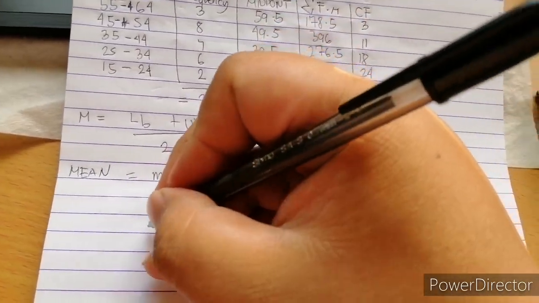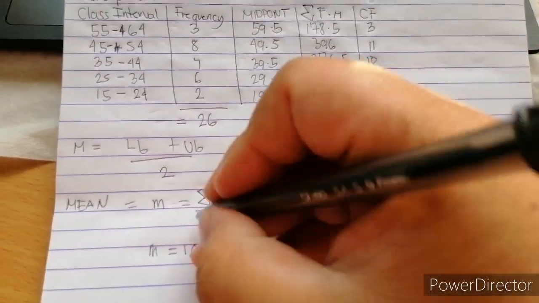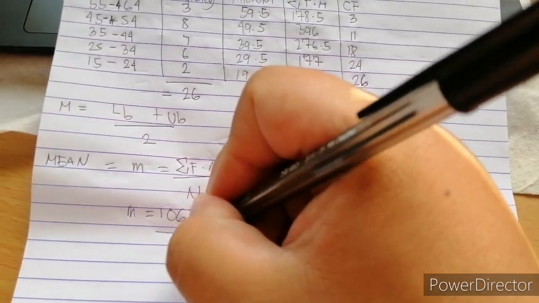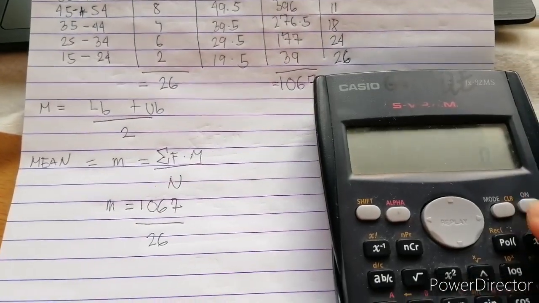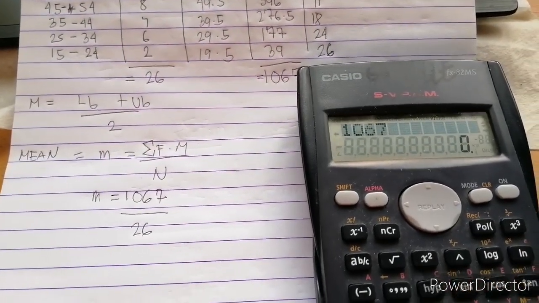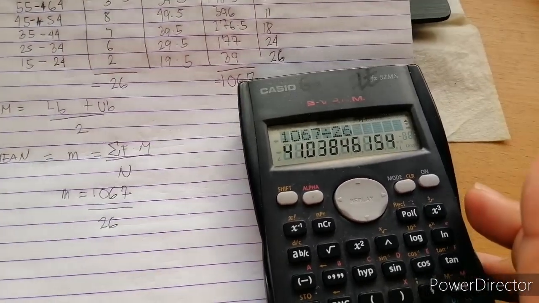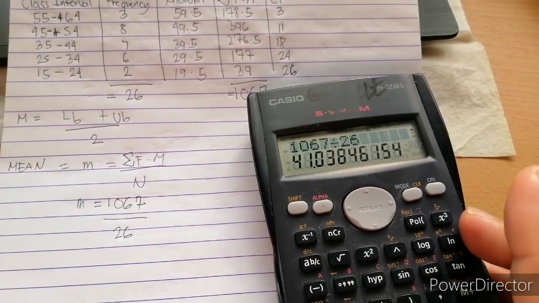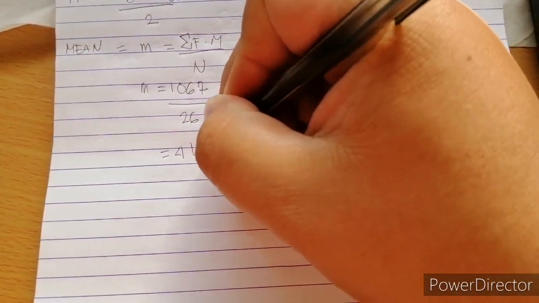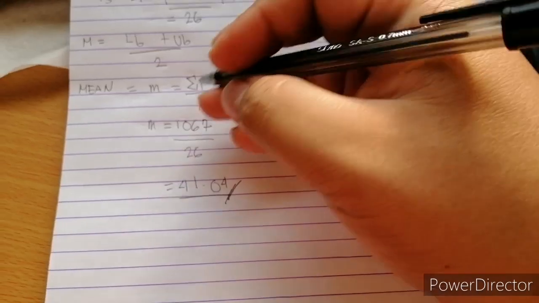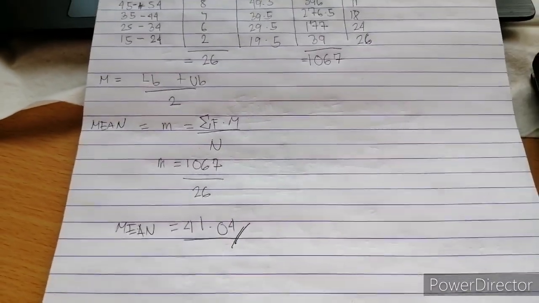So M is equal to 1067 over 26. That will be 41.038 or 41.04. So we already know the mean of this data set.